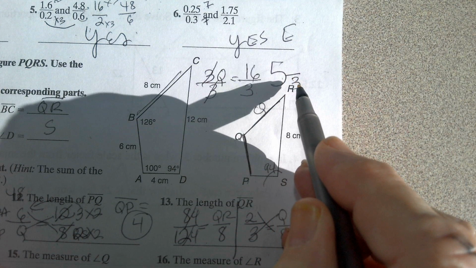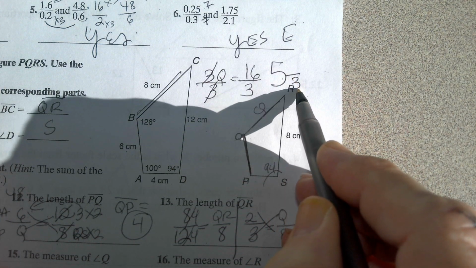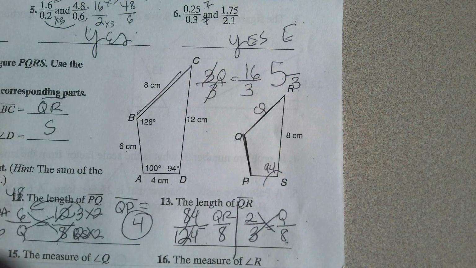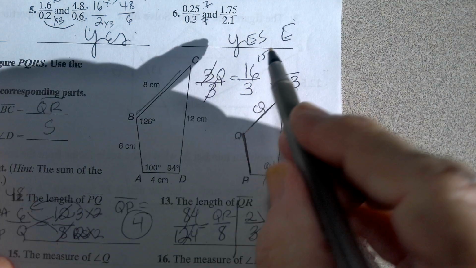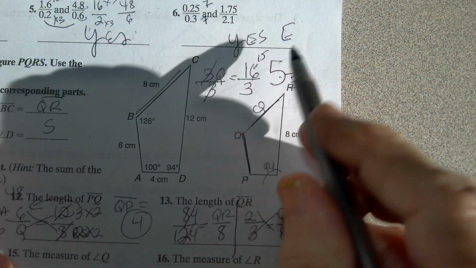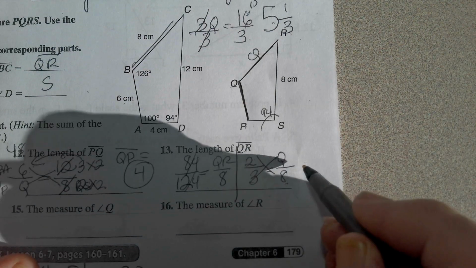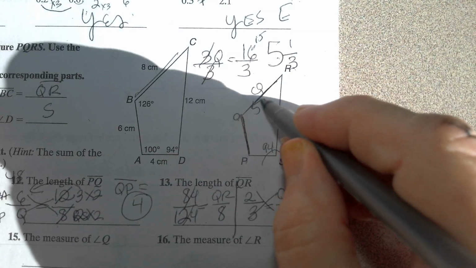And 5 times 3, and you're right, 1 left over. Very good. 15 minus that, I've got 1 left over. So this side here is 5 1/3.